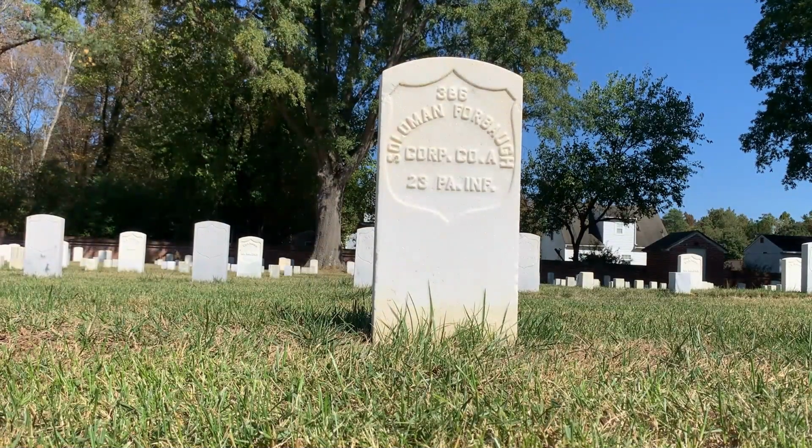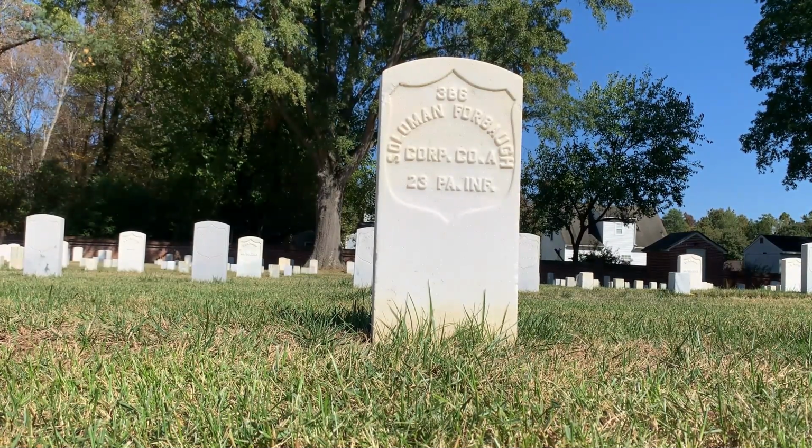This first headstone that you see in front of you is a good example of one of the identified burials, and also demonstrates the different types of markers that you would often see with these earlier headstone designs. Now, you'll notice immediately there's a particular shape that's carved into the headstone, which is the shape of a shield.